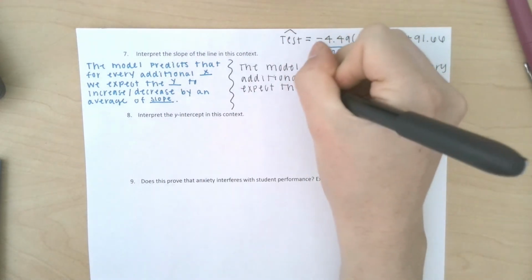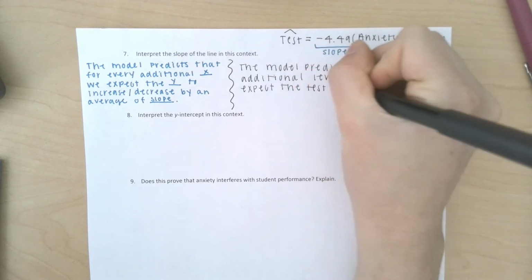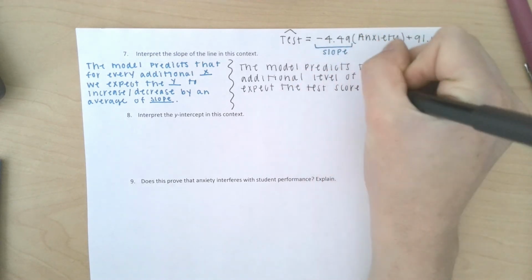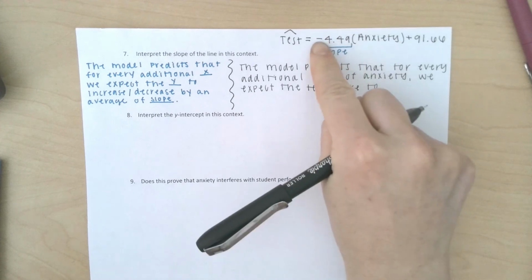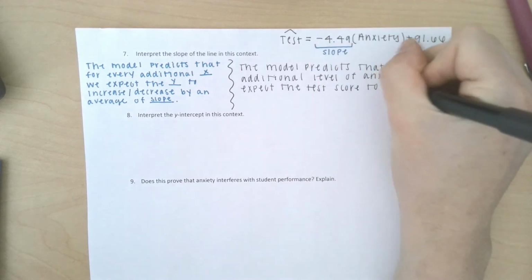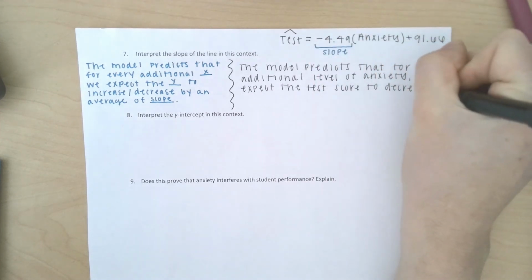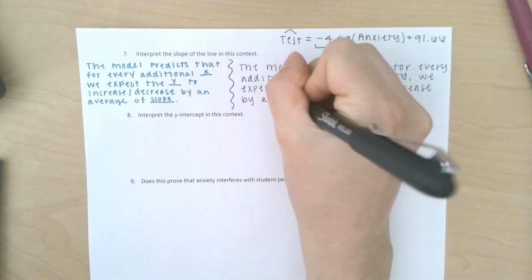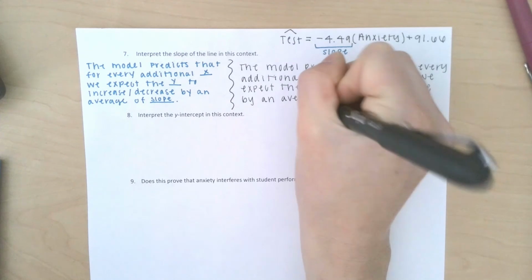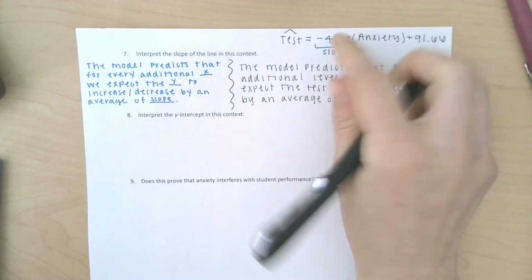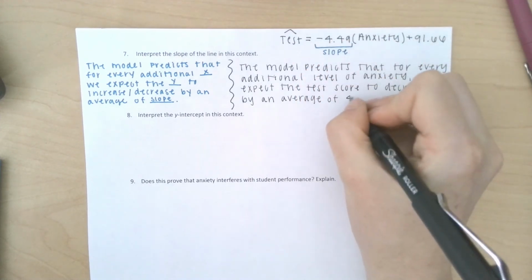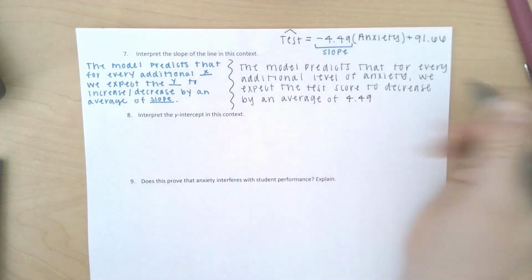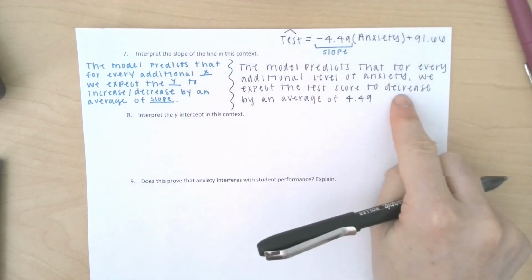So I'm going to say we expect the test score to, slope is negative, so I'm going to say decrease by an average of my slope here. I'm going to just say 4.49. I don't need the negative since I've already said that it's decreasing.